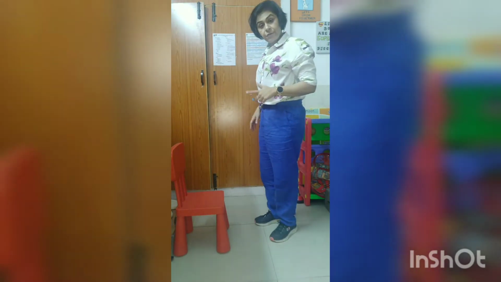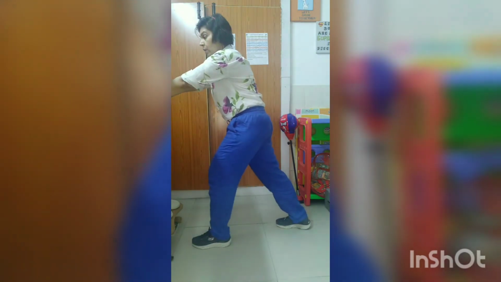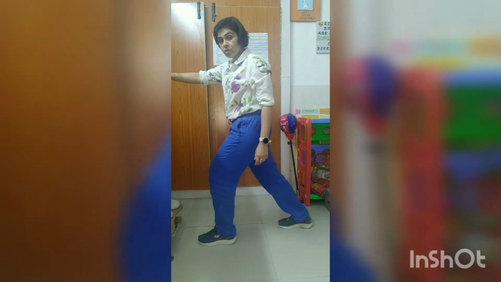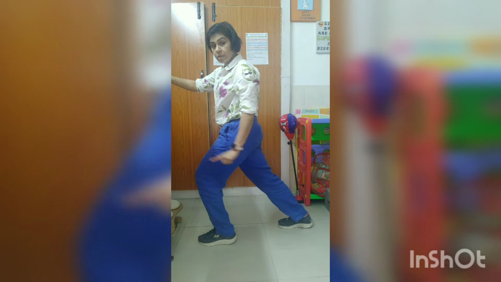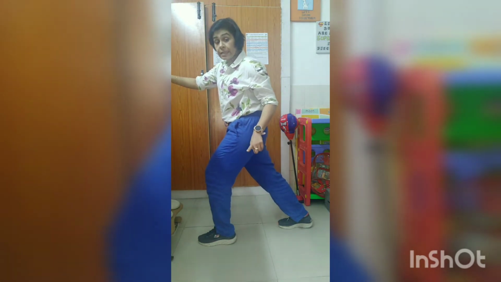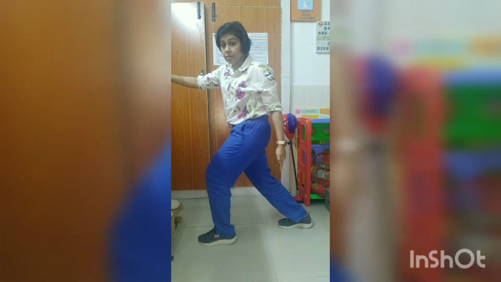Now for the calf stretch, what you have to do is hold any stable surface. Okay? Hold it. Take the affected leg at the back for the calf stretch and bend it down. This back knee will be straight. You should not flex it. Otherwise it will stretch the soleus. If you flex it, it will stretch the soleus.